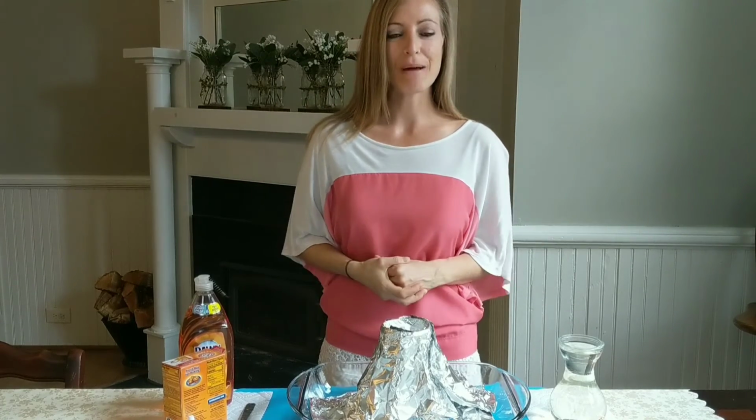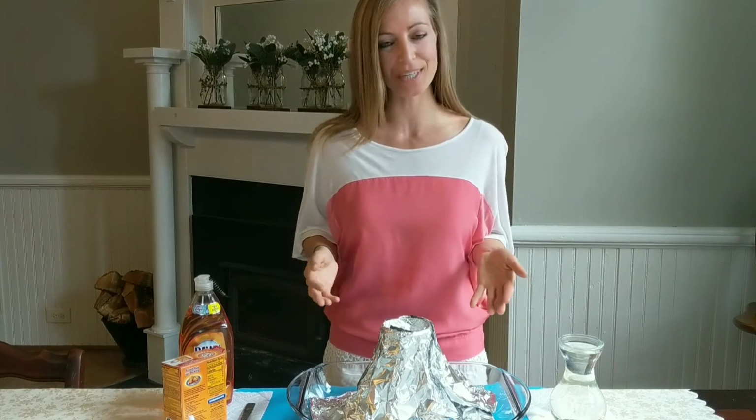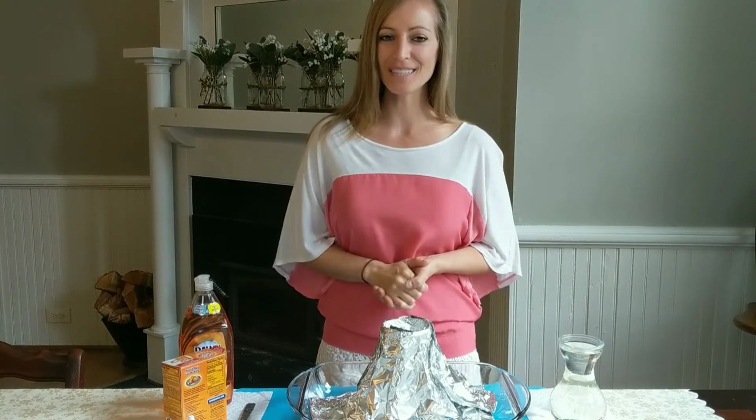Welcome back to our third science experiment. Remember I said it's going to begin with the letter V? That's right, it's a volcano. We're going to make our own volcano. So what is a volcano?